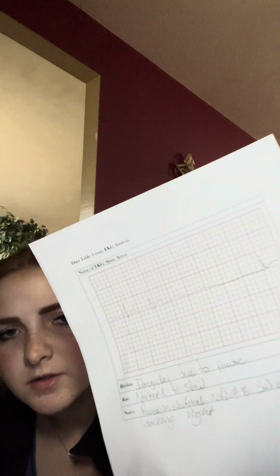So compared to the sinus arrest, the rhythm is irregular because there's a pause in there. The rate is normal to slow, and there's a pause in electrical activity. It's when the SA node isn't working right. So you can see it goes, and then it has a big pause in it, and then it goes. Compared to this one, it just has a steady rhythm.